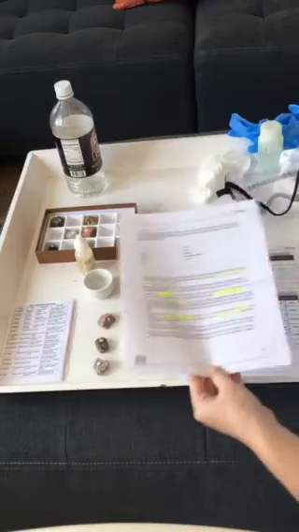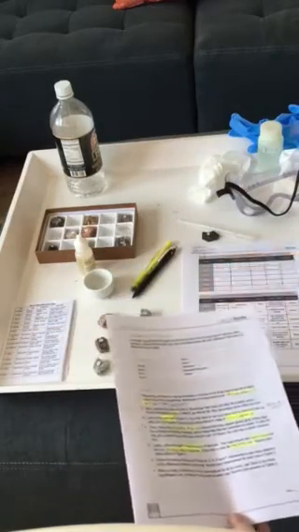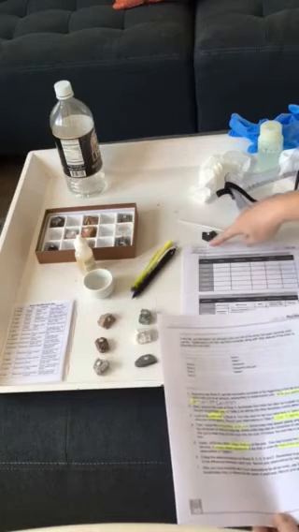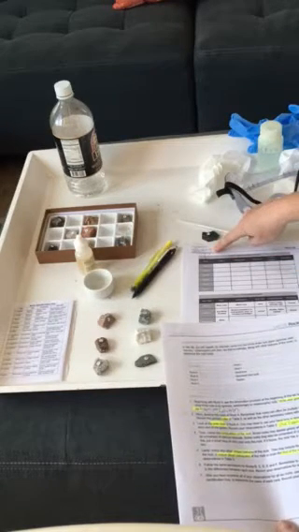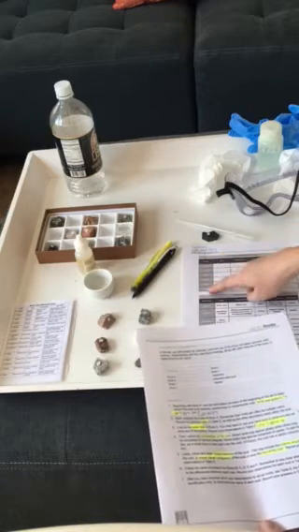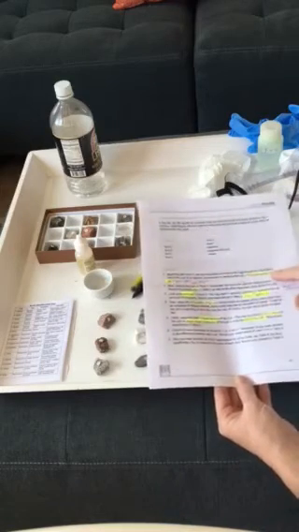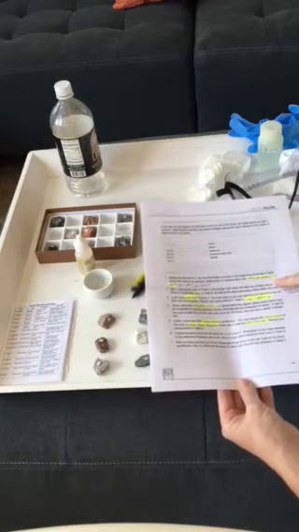The first thing that I want you to notice is that in this first column here, I want you to record if it is an igneous, a sedimentary, or a metamorphic rock, okay? The lab doesn't really leave you a good place to do that, but it does tell you to do that in the directions.